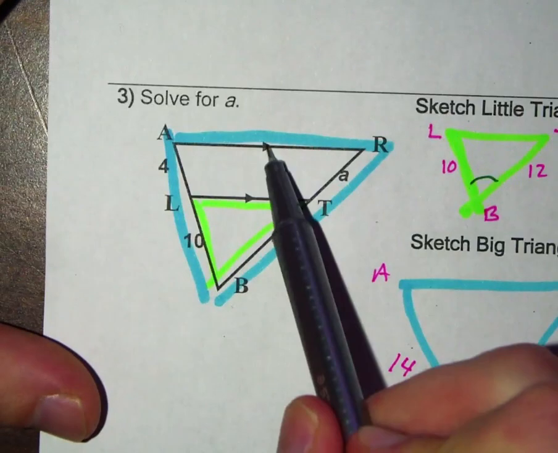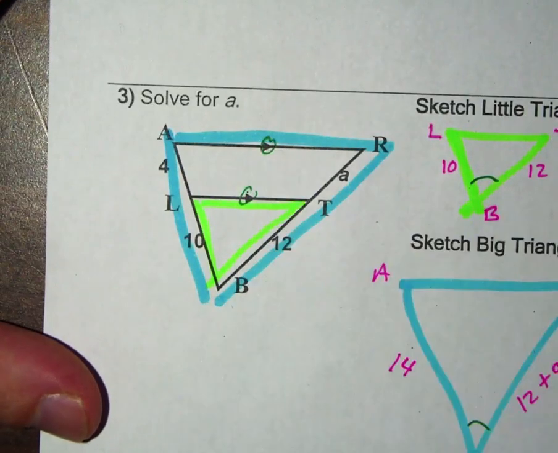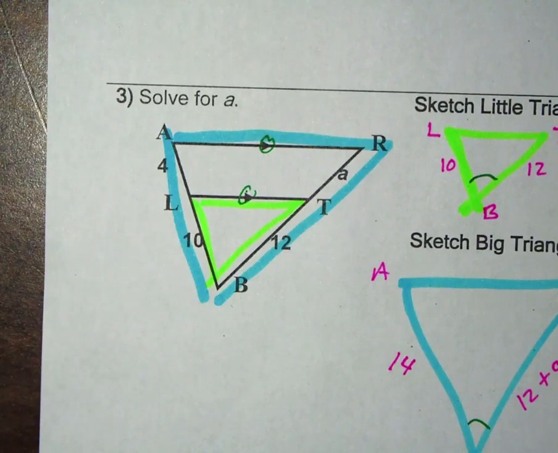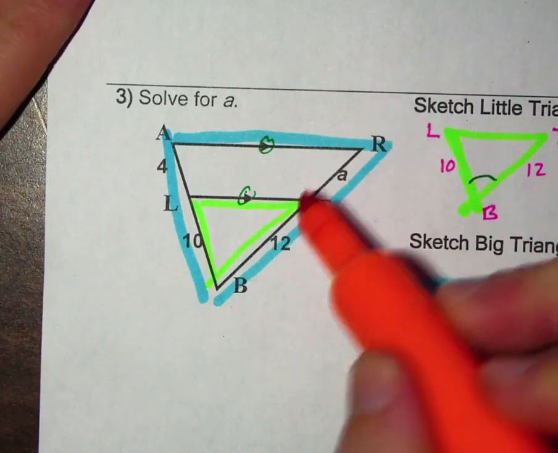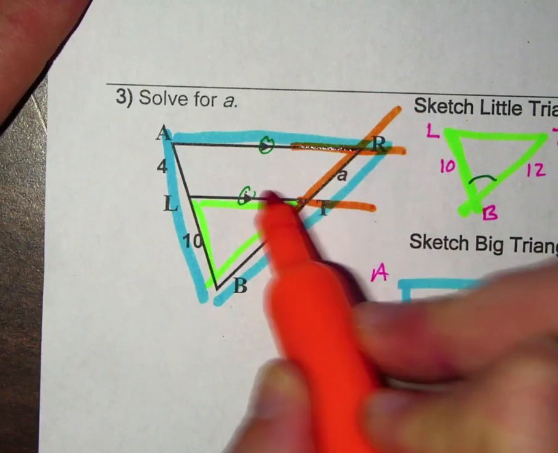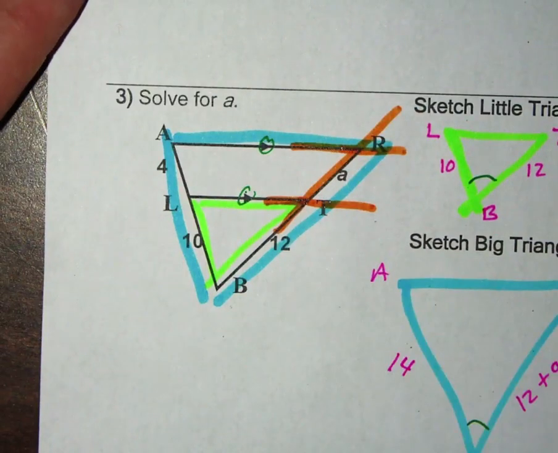And it turns out if we go back to the original, you see these parallel lines? Well, that allows us to do the following. I can extend that right there. Extend my lines a little bit.